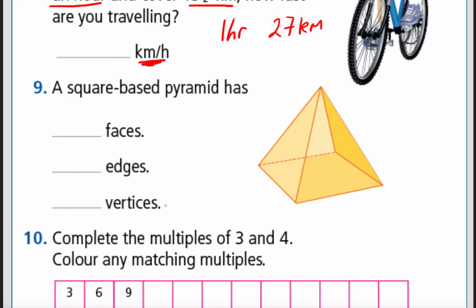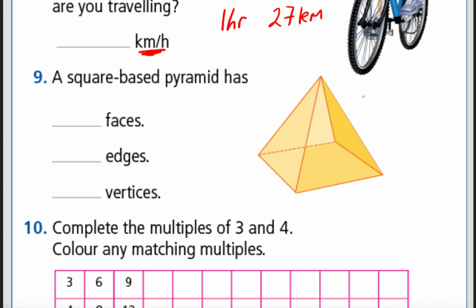Number 9, a square-based pyramid has how many faces? Now faces are the flat bits that you can draw a picture on. How many edges? Now the edges are the lines between the faces. Okay. And lastly, how many vertices? Now the vertices are the little corners where the edges meet.